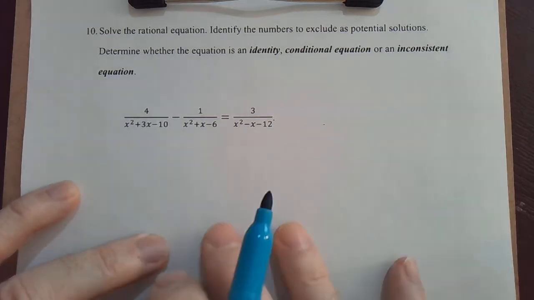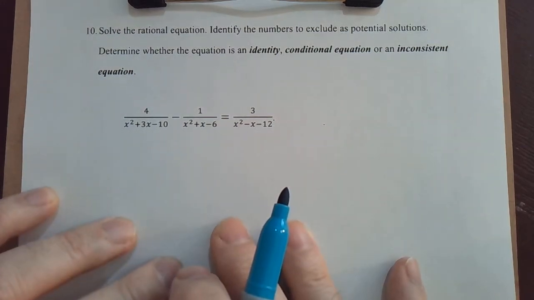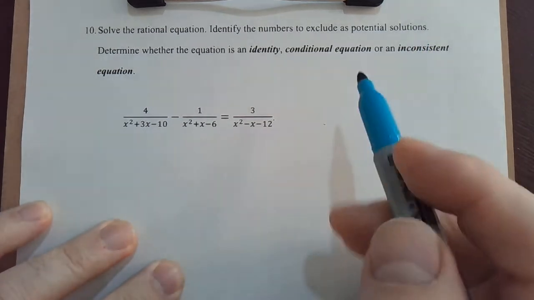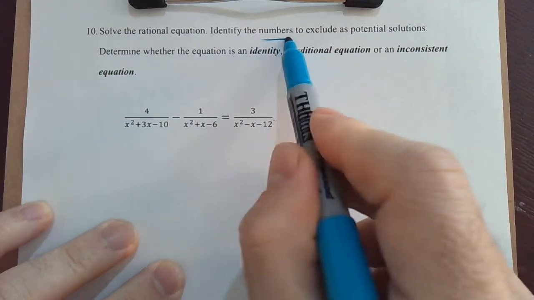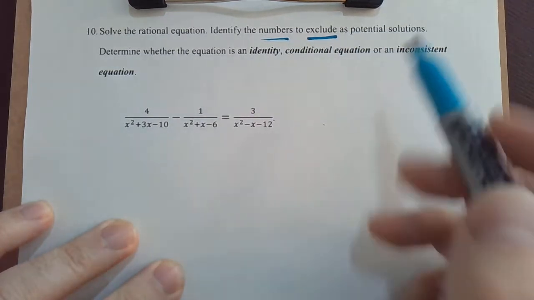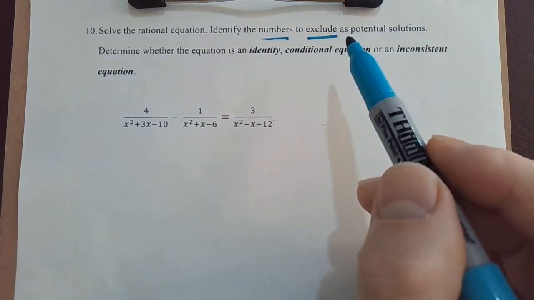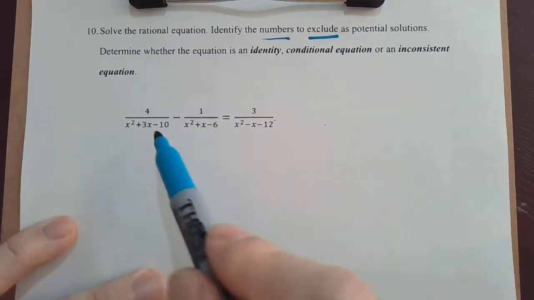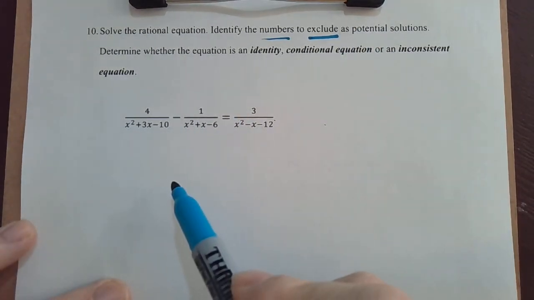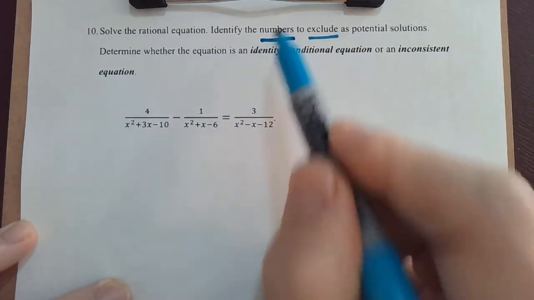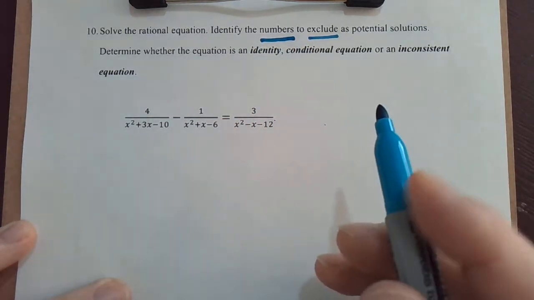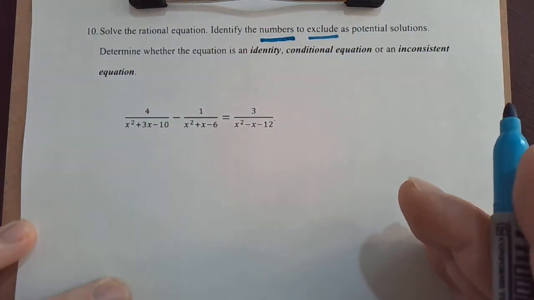We have one more rational equation to solve before we leave this section. So after we solve, we will identify the numbers that we have to exclude as potential solutions. And remember what that means is any number for x that would give us a 0 in the denominator of a fraction is a number we would have to exclude as a solution. You can't have 0 in the denominator.